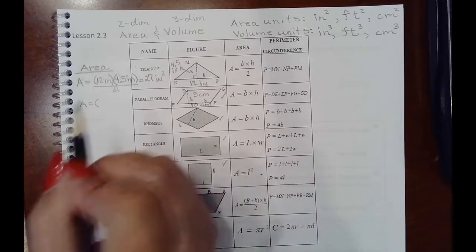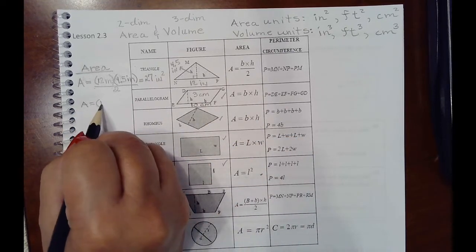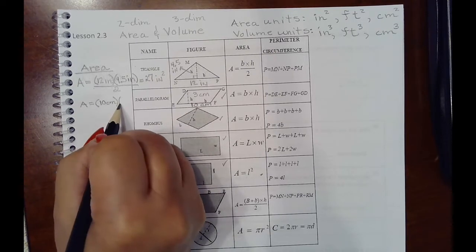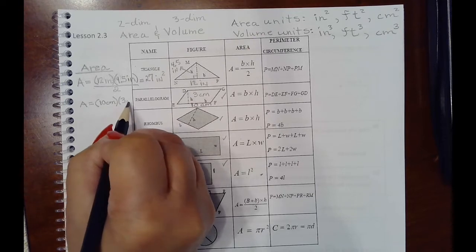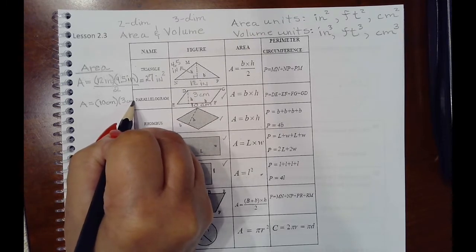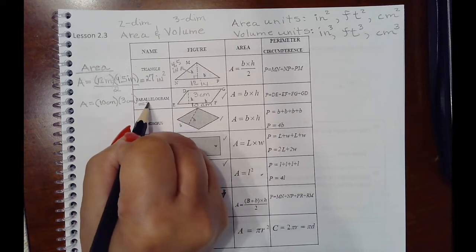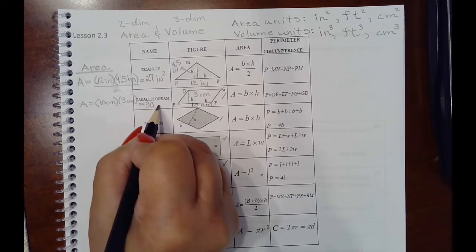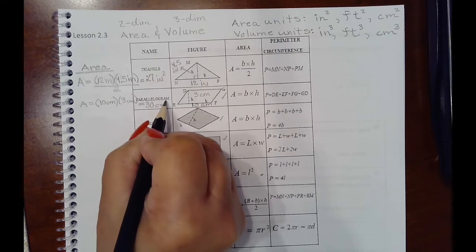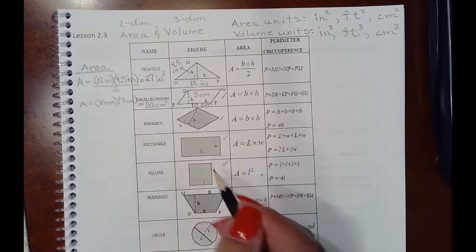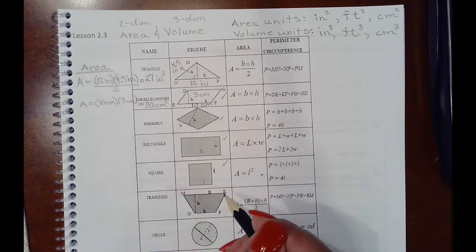So that would be 10 centimeters times 3 centimeters, and that would be equal to 30 centimeters squared. Okay, for all of these, it would basically be the same.